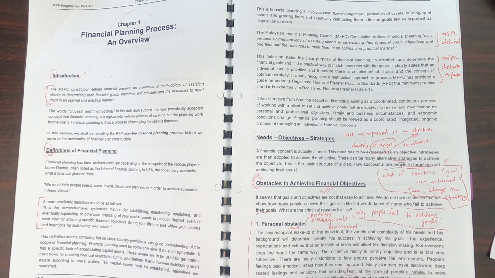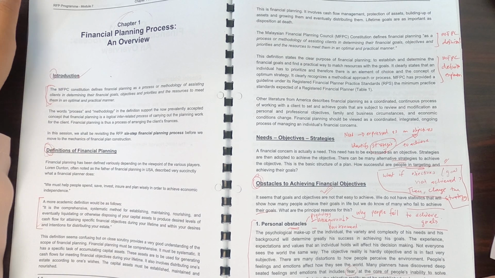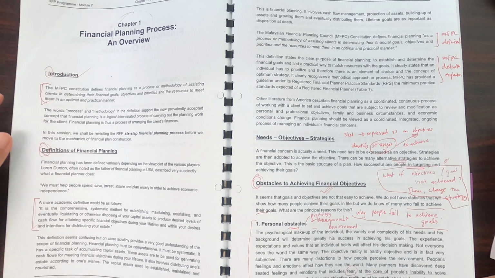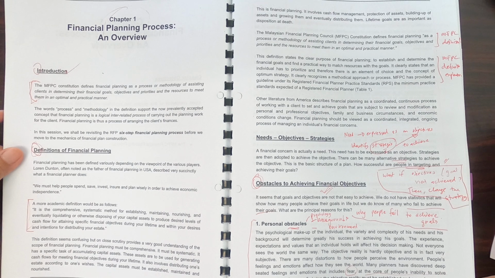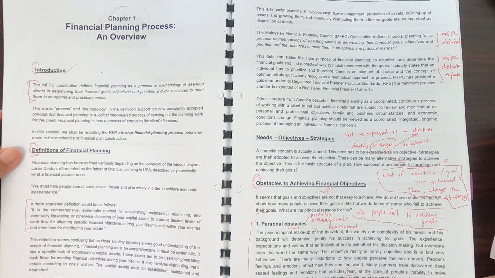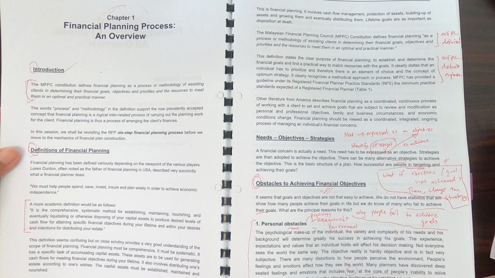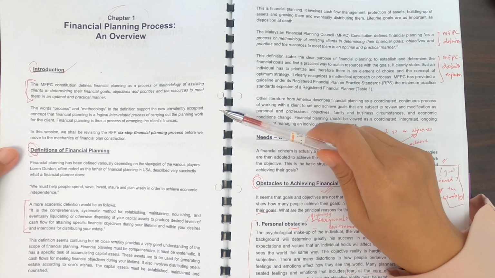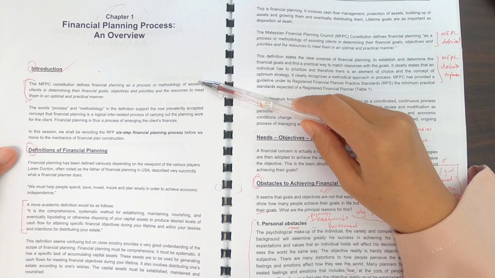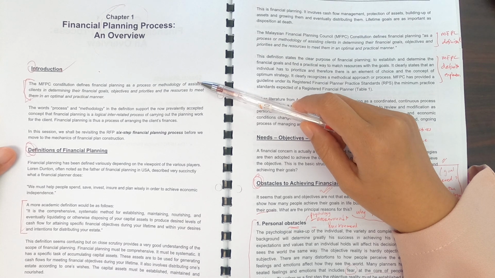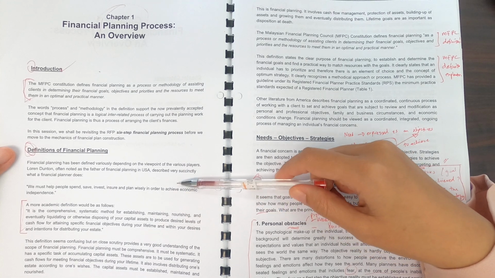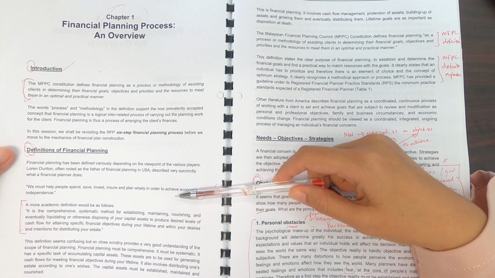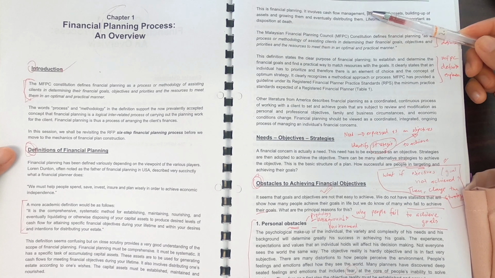This is the lecture for chapter 1, module 7. The topic is on financial planning process and overview, and in this topic I'm going to have a look at the definition of financial planning according to MFPC. After that I will have a look at the definition of financial planning according to Lauren, as well as from the academic perspective.